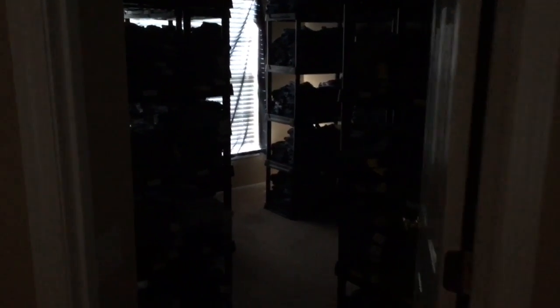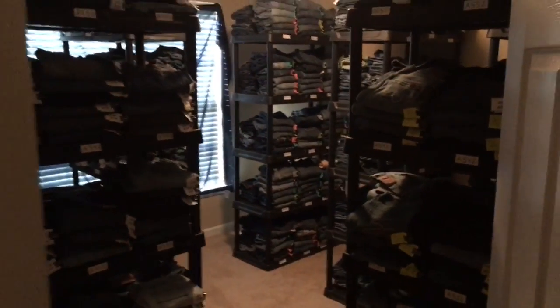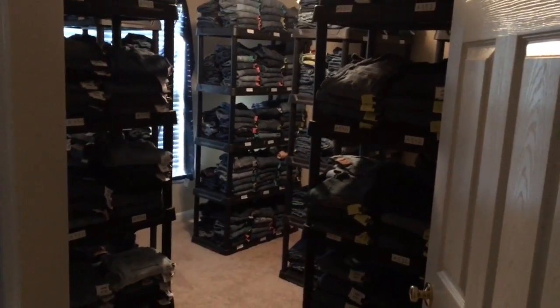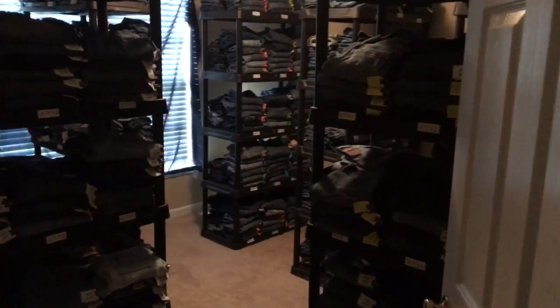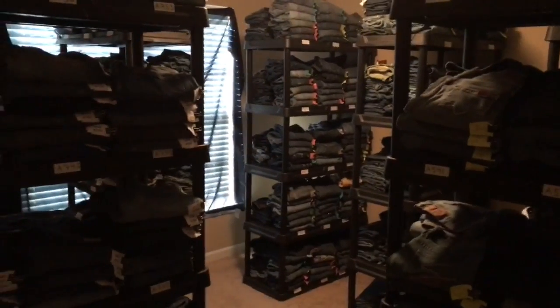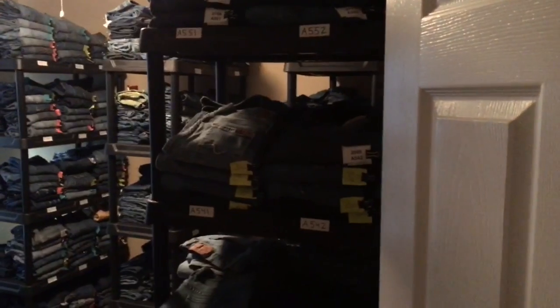So let's go into the inventory room. I apologize for the lighting. It's not the best lighting in here, but it should be okay for me to at least point out what I want to show you guys. So this is where I keep all my jeans. This room has 6 of these black fixtures you can see in it.